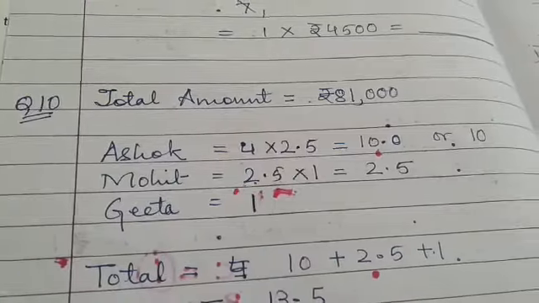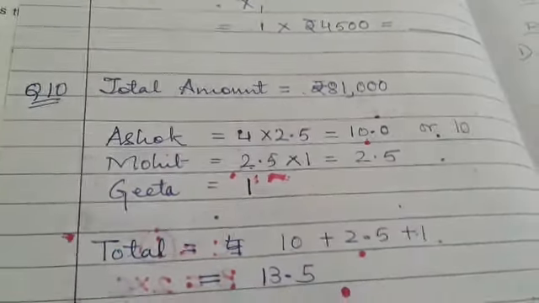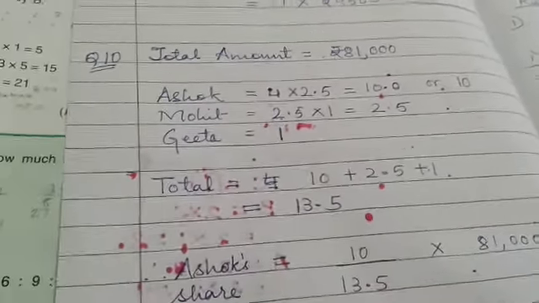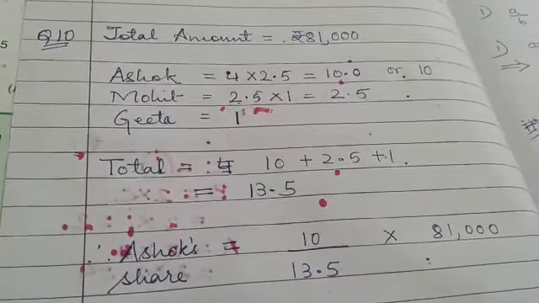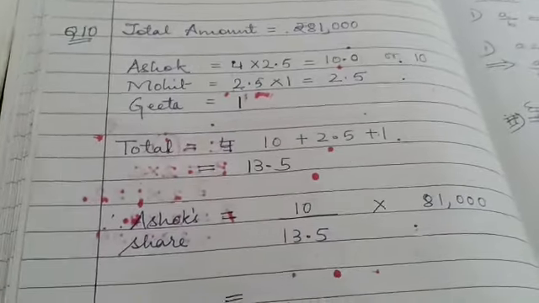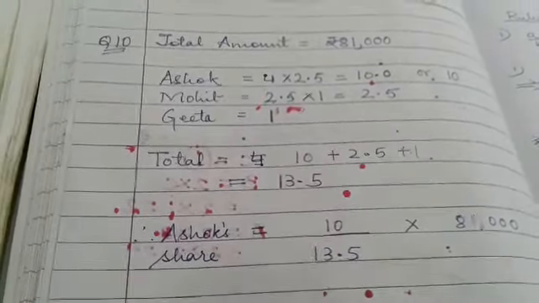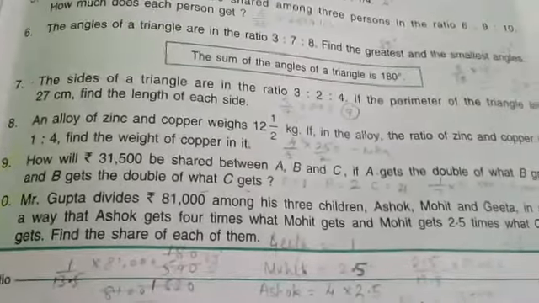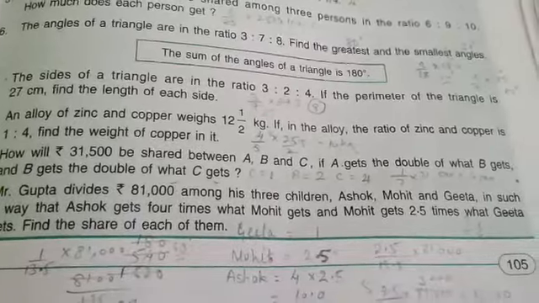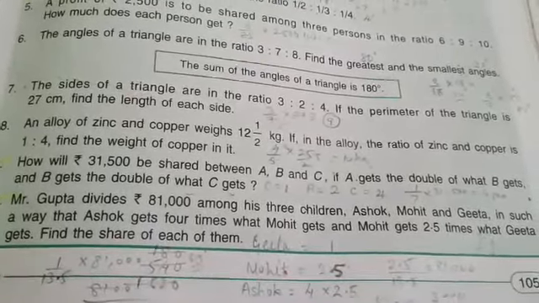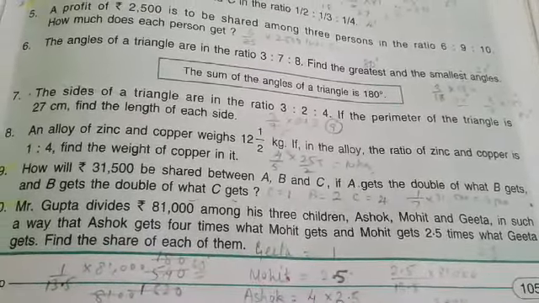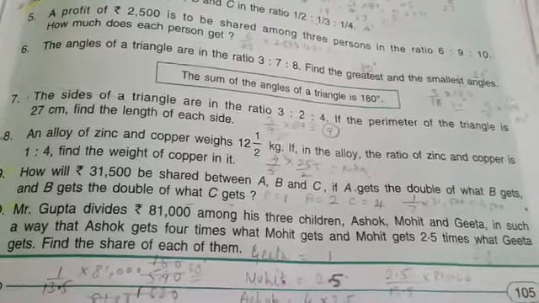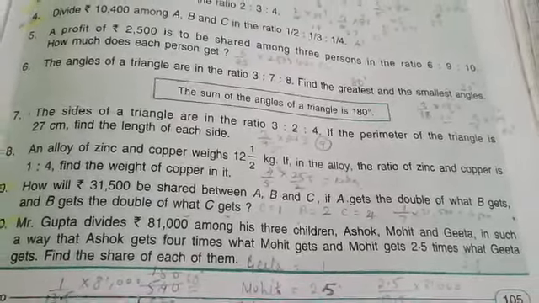So next, question number 10. Question number 10 is also of the same type. Actually I wanted to give it as homework, but again here decimals are involved, so I am explaining. So let's see the question. Mr. Gupta divides rupees 81,000 among his 3 children, Ashok, Mohit and Geeta, in such a way that Ashok gets 4 times what Mohit gets and Mohit gets 2.5 times what Geeta gets. Find the share of each of them.